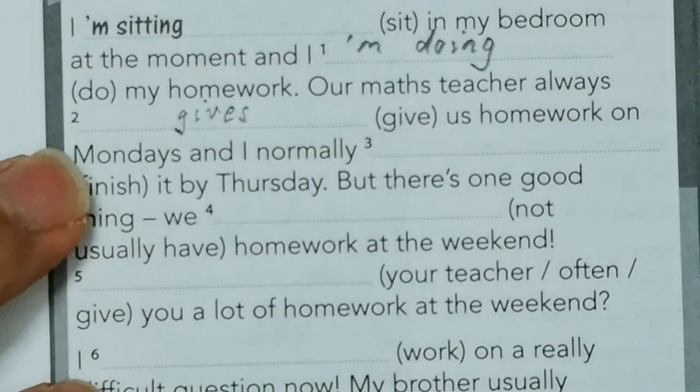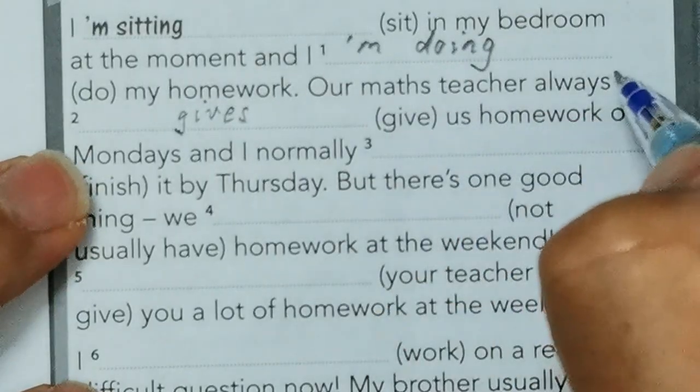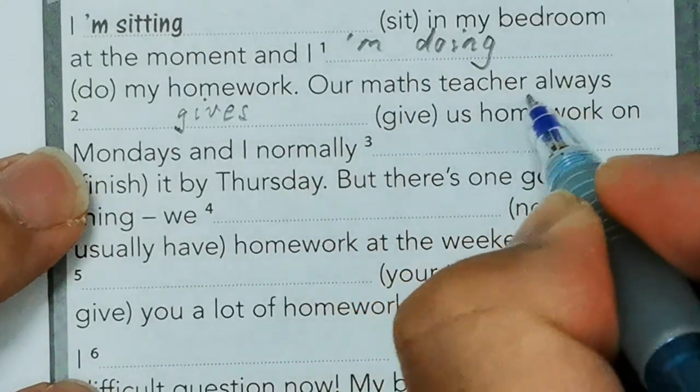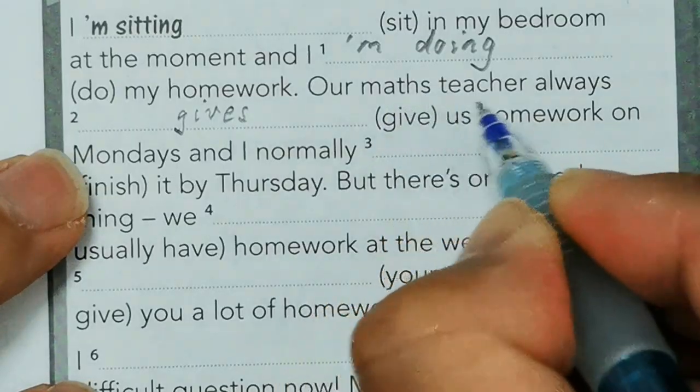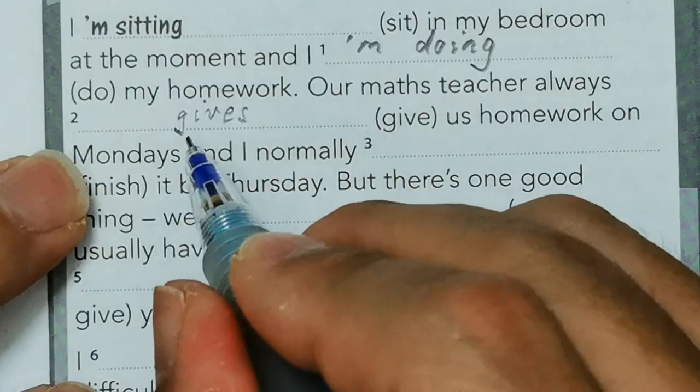So this is a present simple tense. So our maths teacher always gives. So maybe some of you may confuse. So we have s here, and then we have s here, and then we have again s here. So basically this is the singular noun. So this is mathematics, and then always, and then gives.